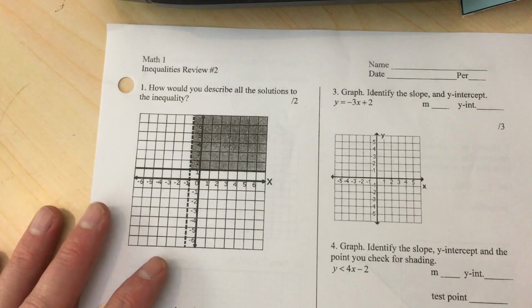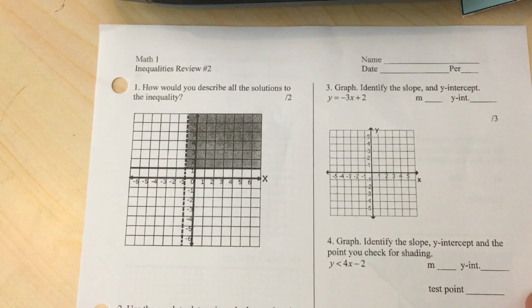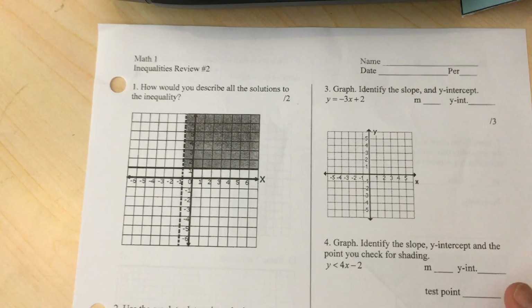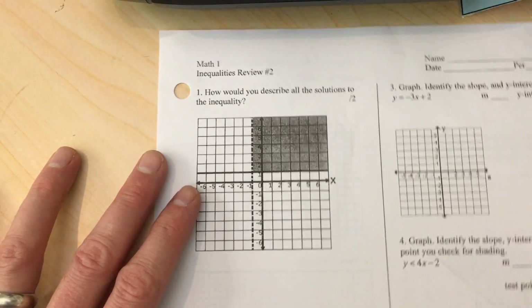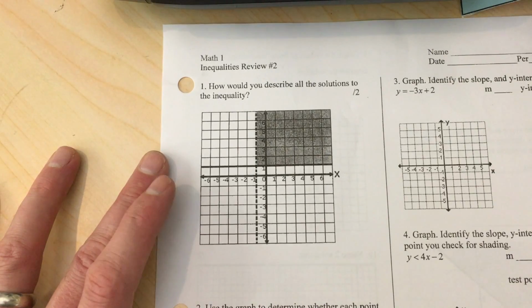Okay, we are back. Here is your review before your test tomorrow on inequalities. So I'm going to get started, try to keep this video as short as possible. Okay, number one, how would you describe all the solutions to the inequality?